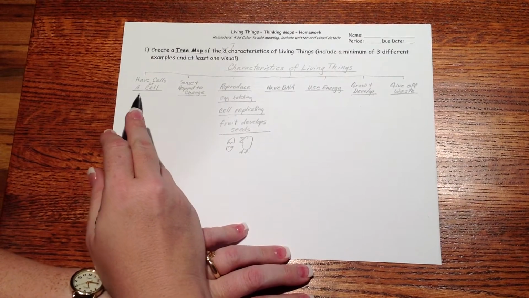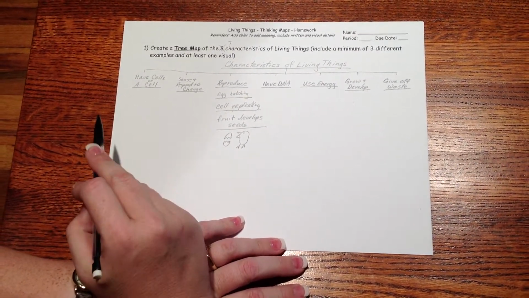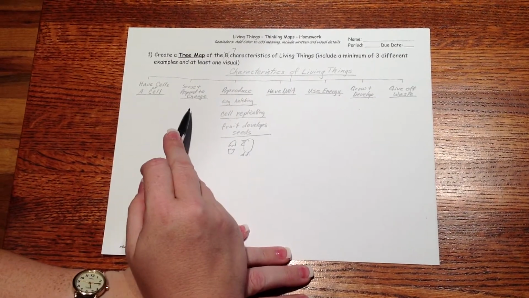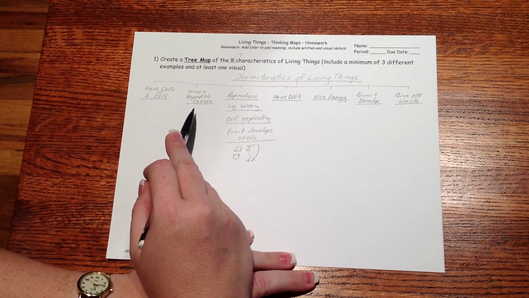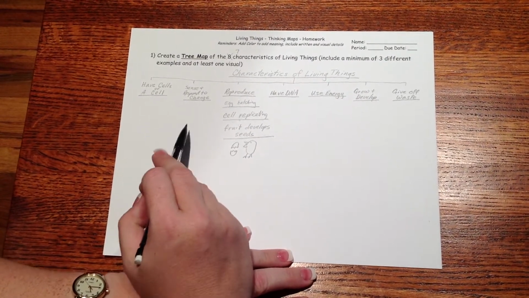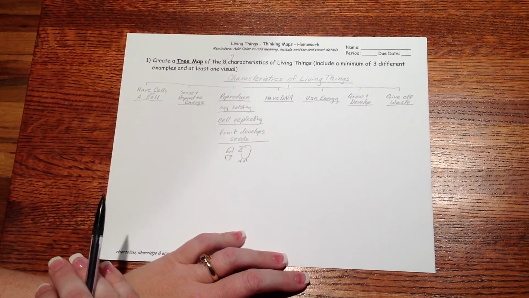For cells, you can show the different types of cells, plant cells, animal cells, prokaryotic cells that are all listed in your textbook. Sensing and responding to change, so that can be a person putting on a jacket, it can be a tree losing its leaves in the fall. You can list those different ones as examples. And so that's how you're going to do map number 1.